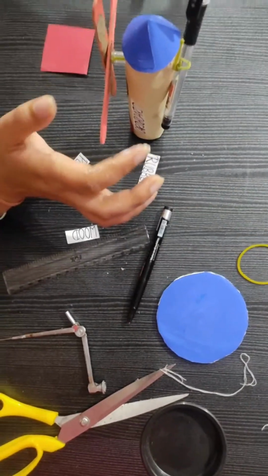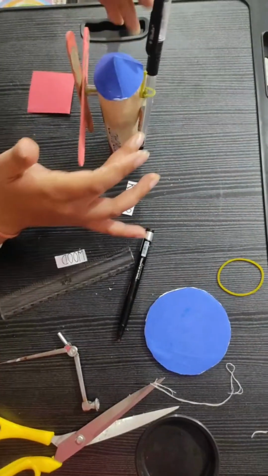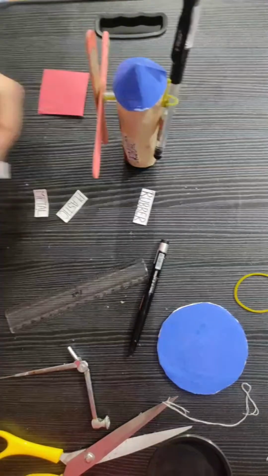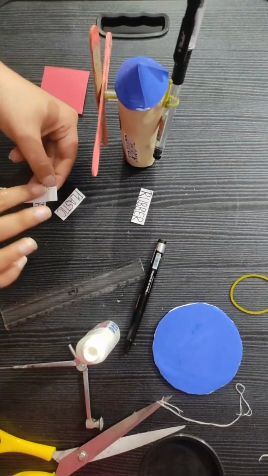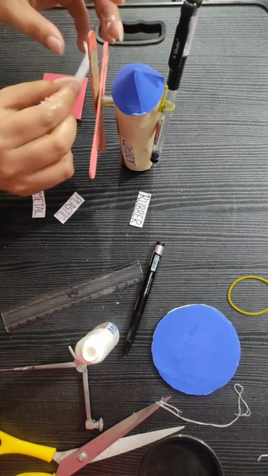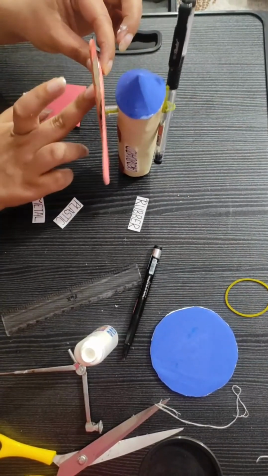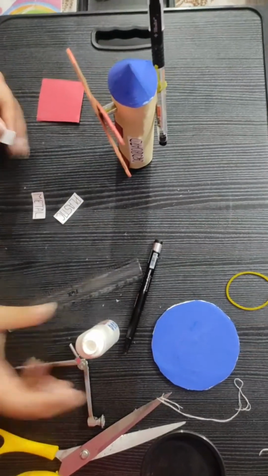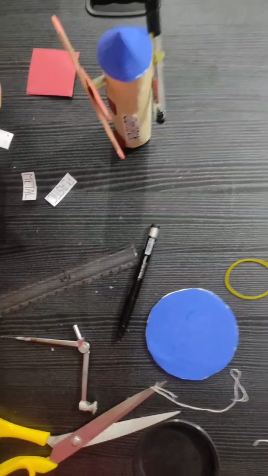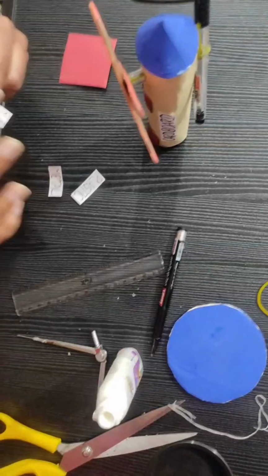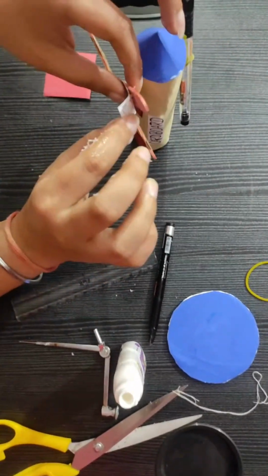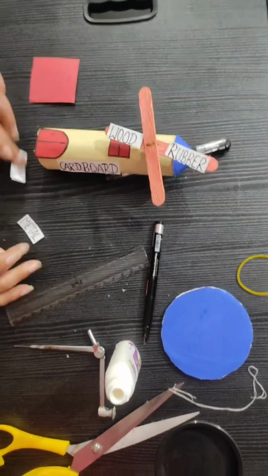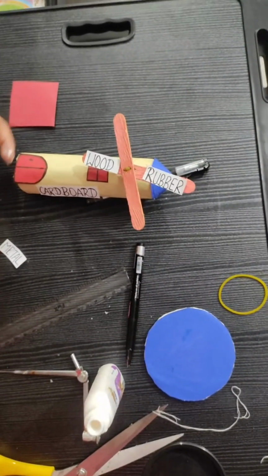Okay, now let's paste the last three cutouts that we have left. The rubber band and the wood one will come on the ice cream stick. Now the rubber band one's rubber sticker will also come on the ice cream stick. Now the last one is the plastic one, which you can paste at the back of the pen or the rotator that we have used.